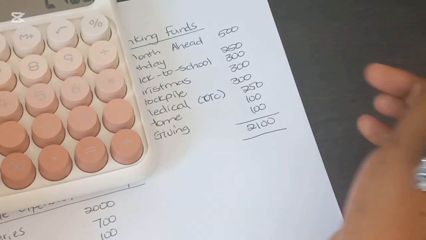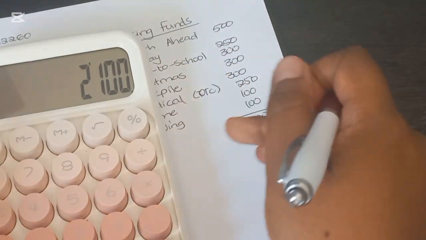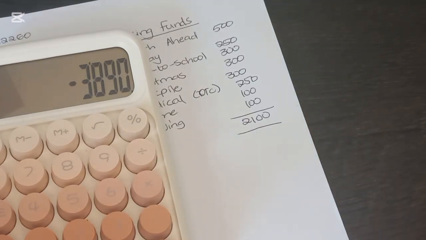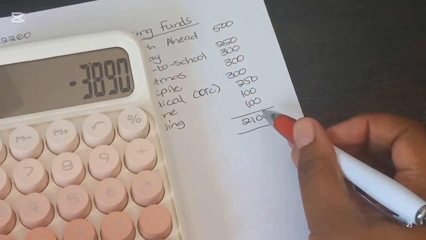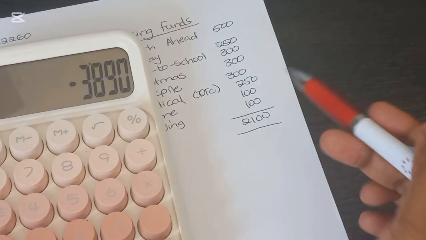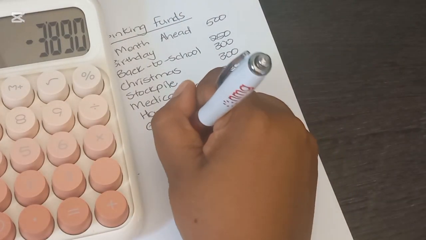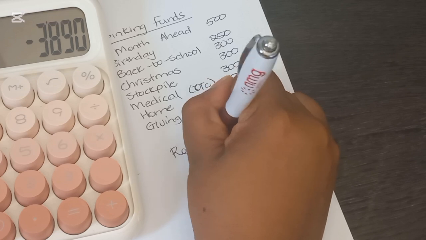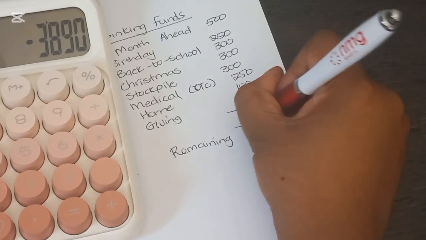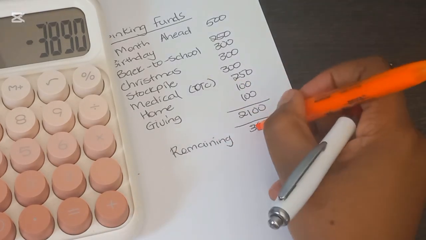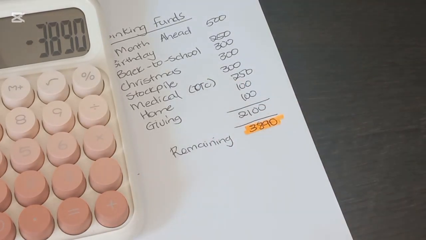Okay, and remaining, I'm going to subtract that 2,100 from the 5,990. Okay, and I have a total of 3,890 remaining.